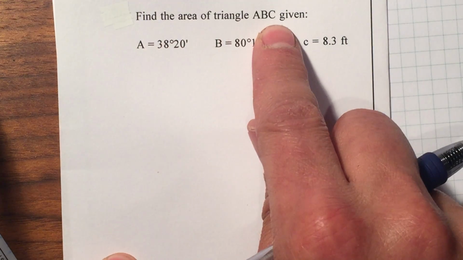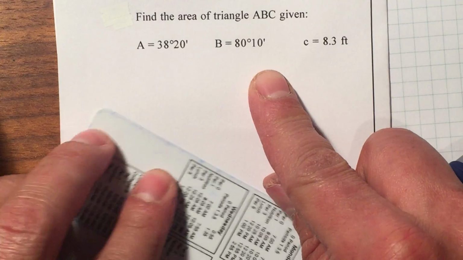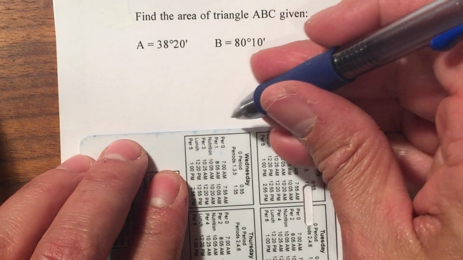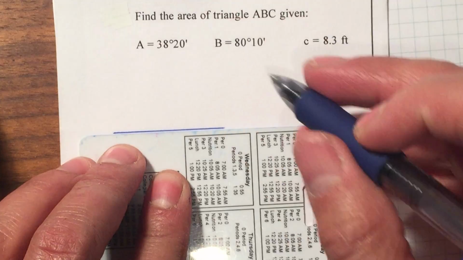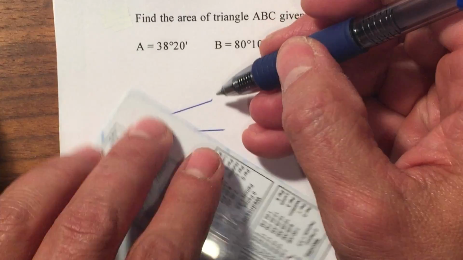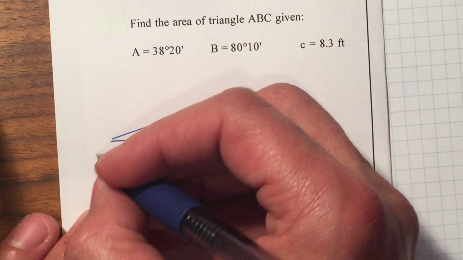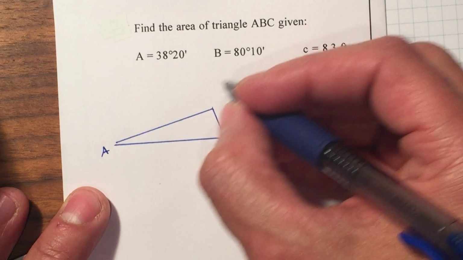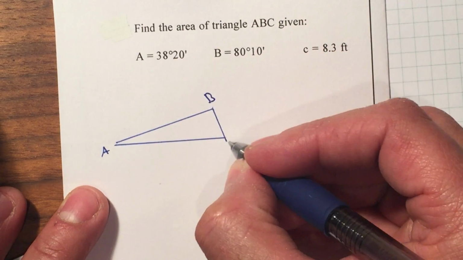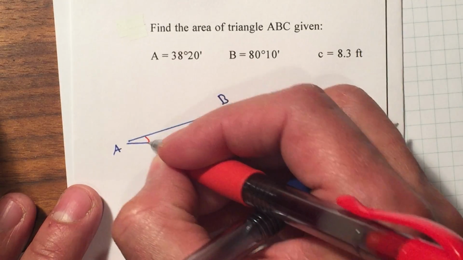Find the area of a triangle ABC, given the following. I'm going to make a generic triangle. I just want to make sure that I draw a triangle that's not 90 degrees. It really doesn't matter the shape. So let's go and label A. B is the bigger one, so let me place that as B, and then C. If you just do a different triangle, it really doesn't matter.